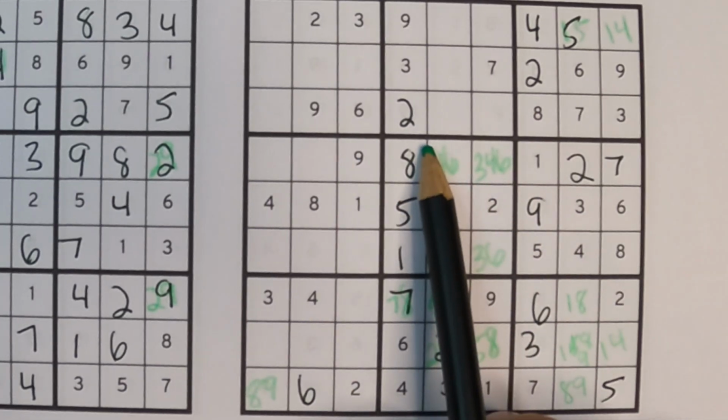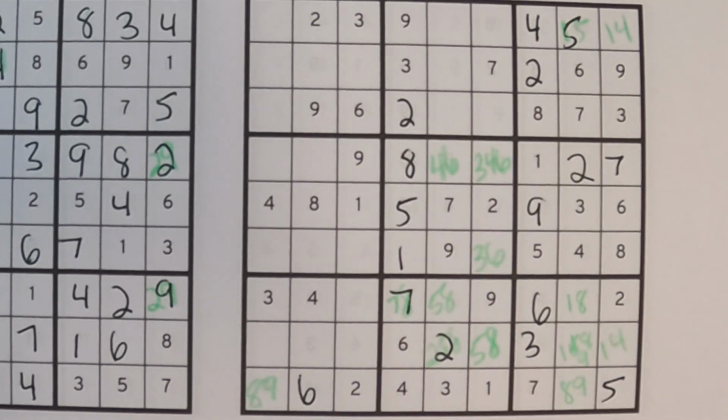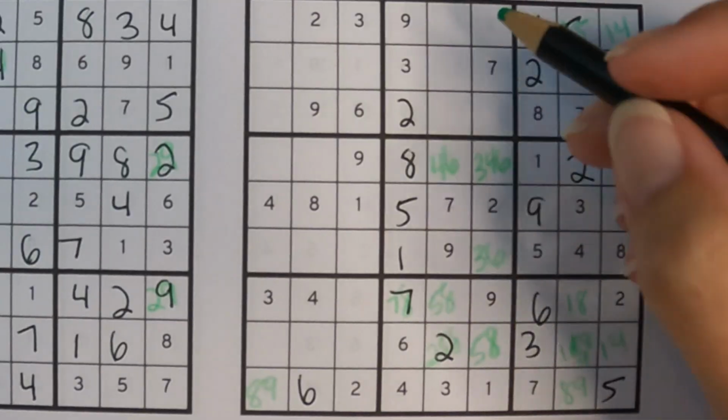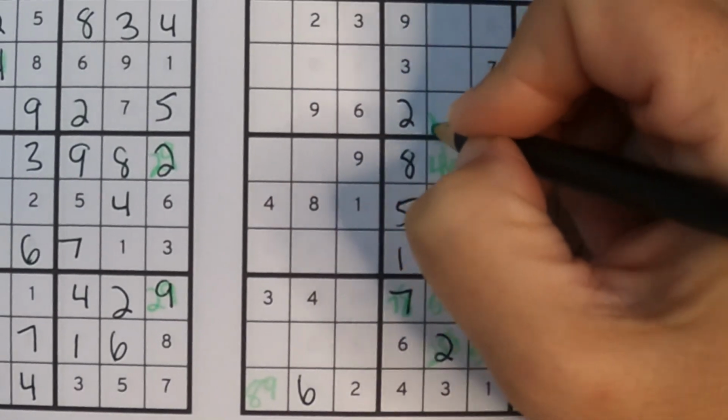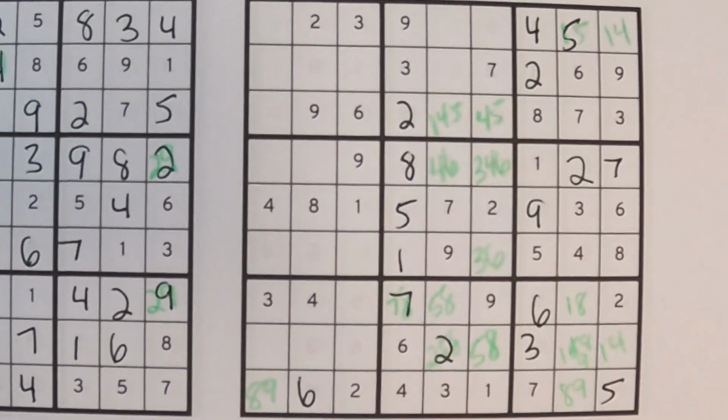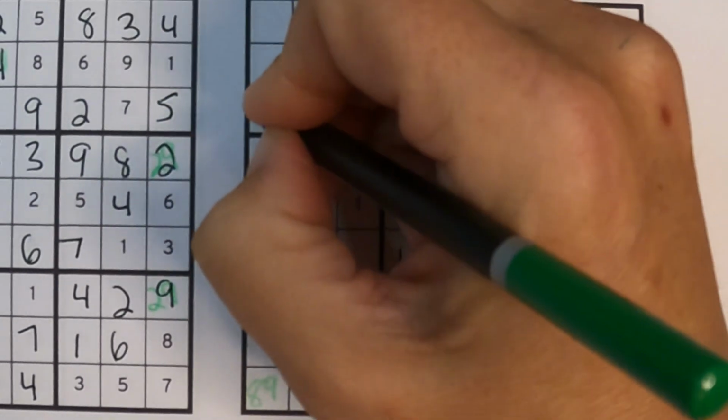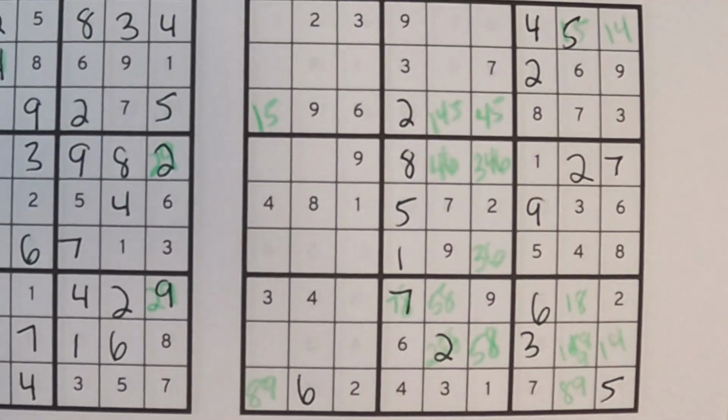For this row, we're missing 1, 4, and 5. We've got a 1 here, so 4, 5. No help here. 1, 4, 5. 4 here, so 1, 5.